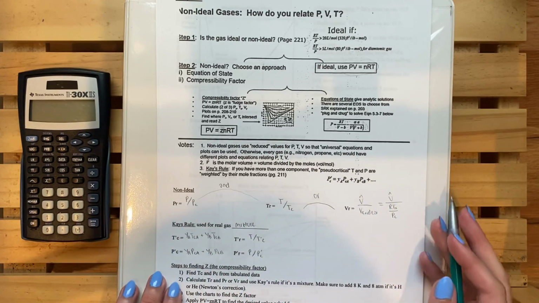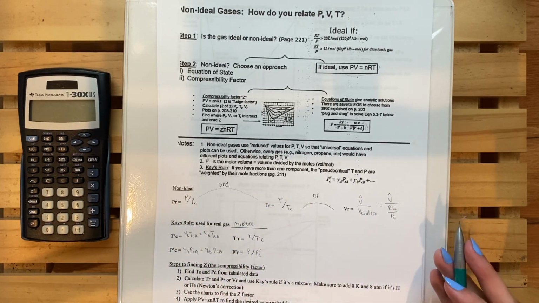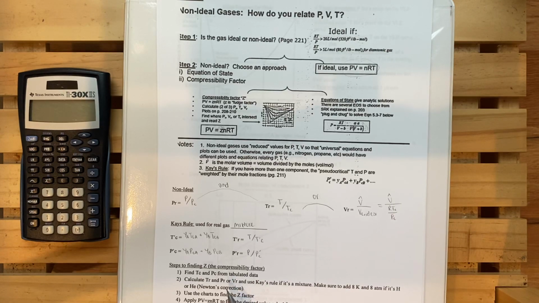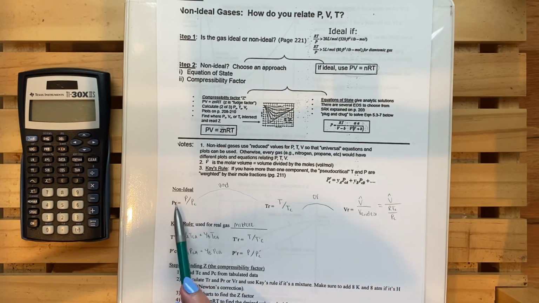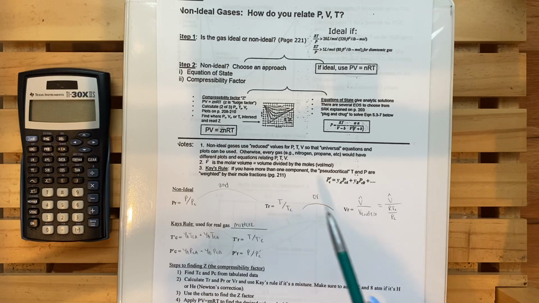And then here are just written out the steps to finding the compressibility factor. First, you find your TC and your PC from the appendix, and then calculate your TR and your PR. If it's a mixture, make sure you account for that. If not, you just straight up use the PC and TC values given from the appendix.